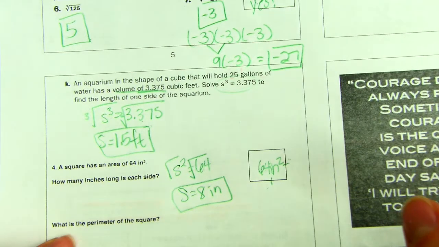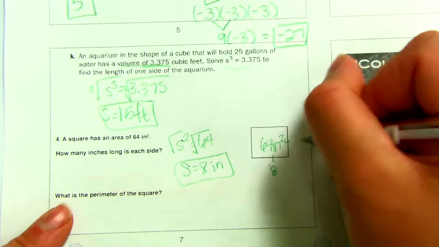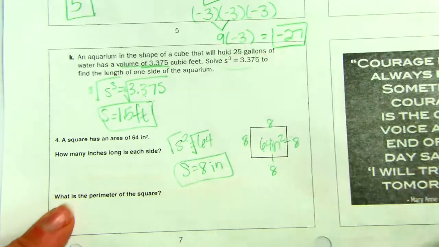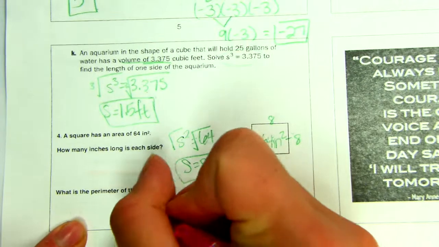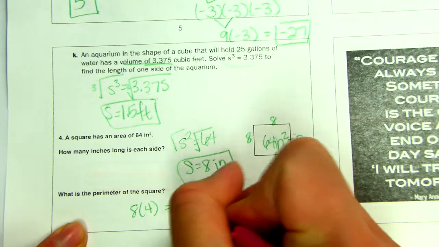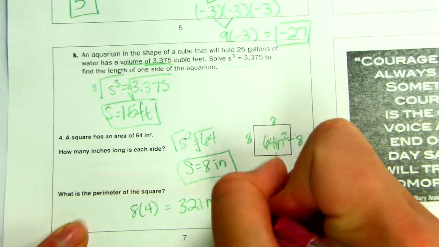What's the perimeter? That's when we add up all the sides. 8 plus 8 plus 8 plus 8, or 8 times 4 is 32. 32 inches. Perimeter is just a distance.